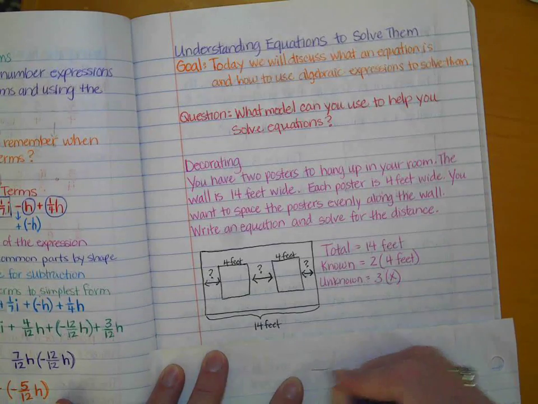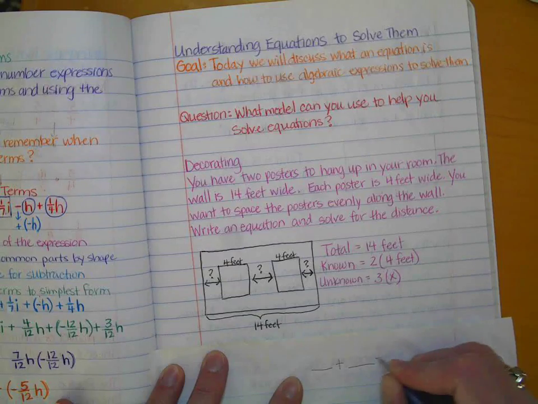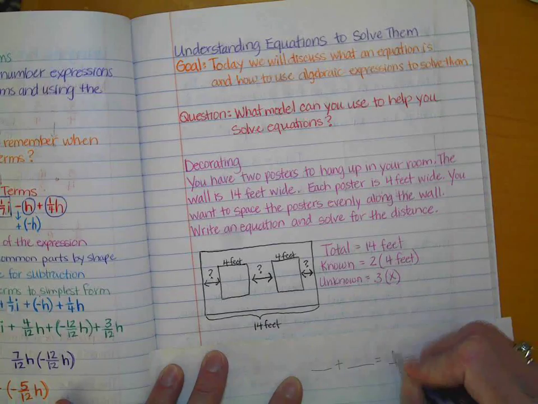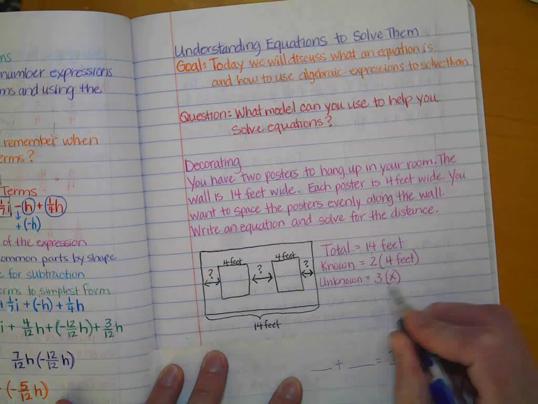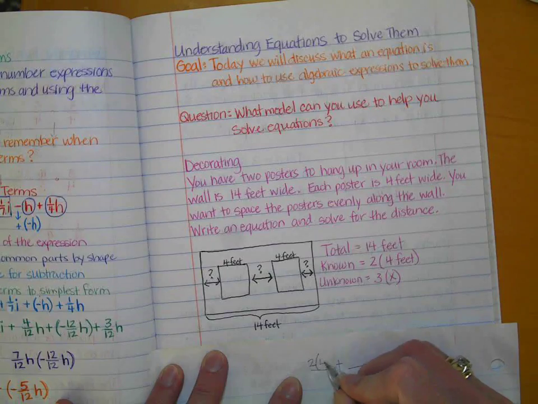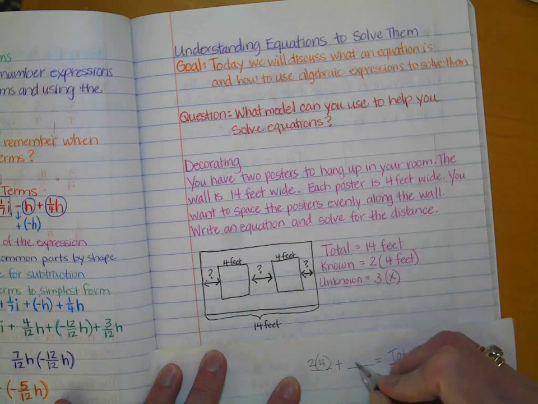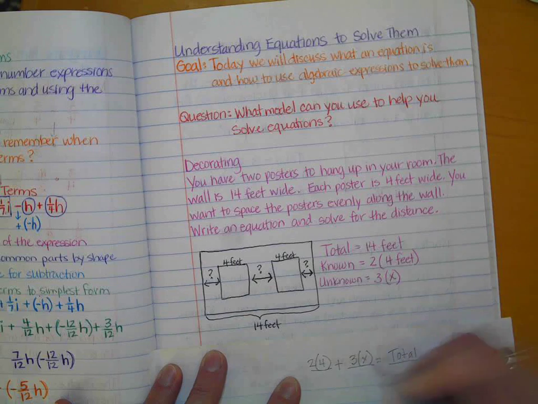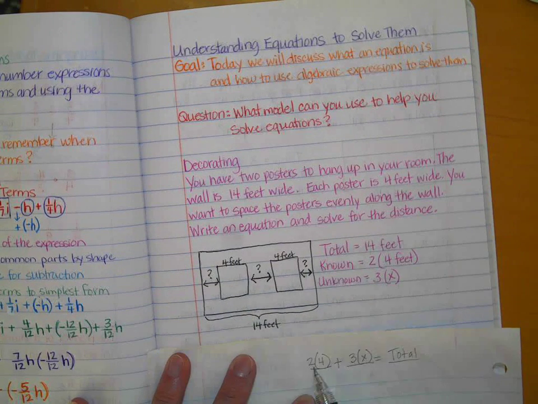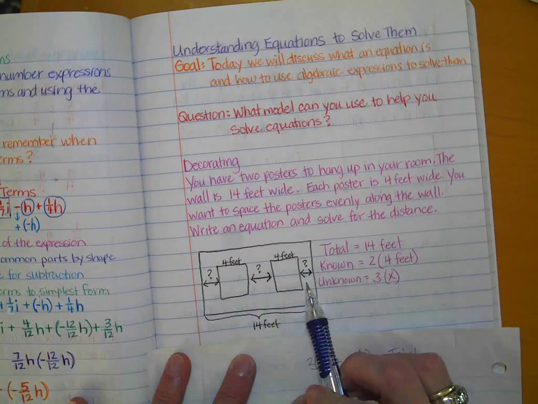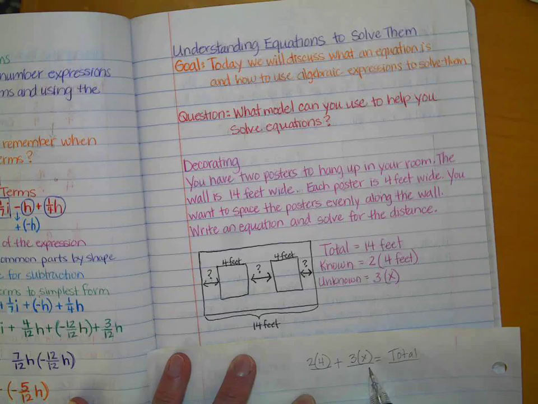So if we have an equation, we know that we have this plus this equals this. The way I like to set it up is that the total is always over here. The two posters that we have, which is 2 times 4 feet each, plus 3 times the unknown space. If we look at our diagram, we have two posters, so that's why we did 2 times 4 feet each, and then we have 3 unknown spaces that we're trying to figure out.